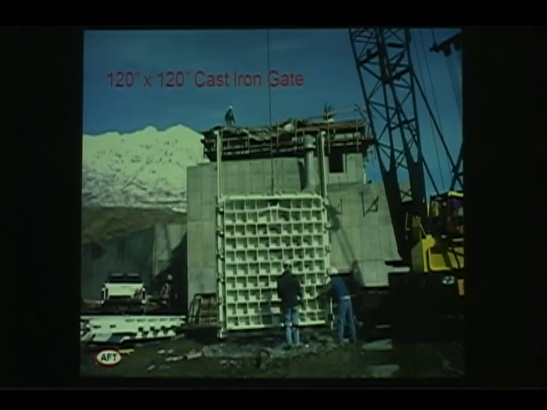Here you've got a couple typical gates. Here's a 10-foot by 10-foot cast iron gate. This has some serious head on it out in the Rocky Mountains. You can see by all of the ribs that are on here that you've probably got some serious operating heads on here, or design heads on here.